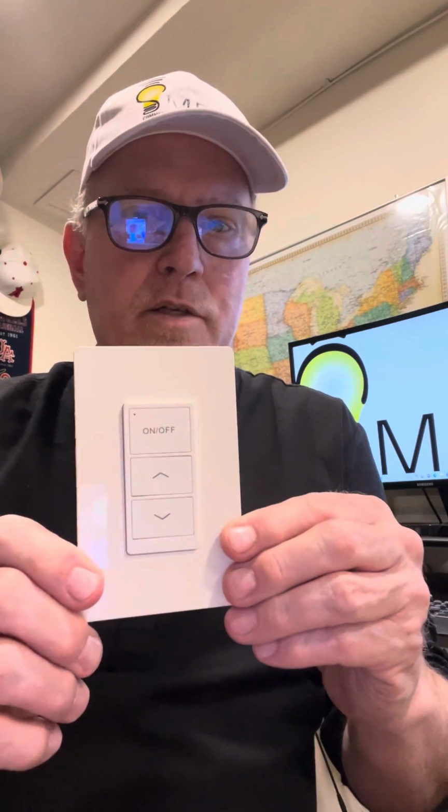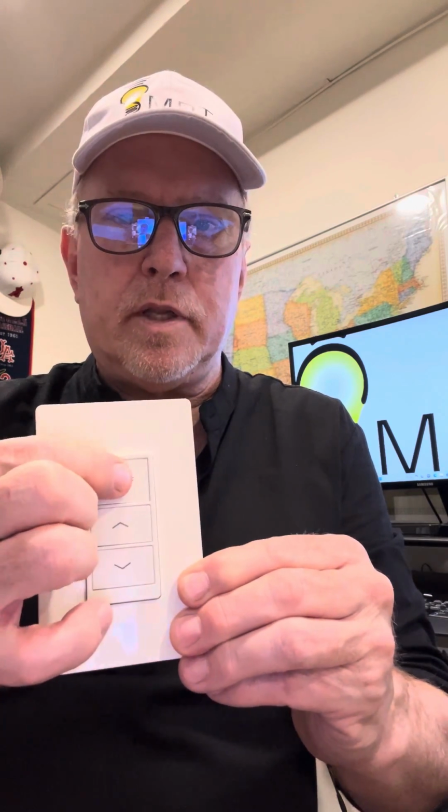The third and final component is going to be some type of wall switch. We have wireless wall switches such as this, battery powered. We have wired wall switches, 120 to 277 volt. This particular one is an on-off, raise-lower, so I'm turning the lights on, dimming them down, raising them up, turning the lights off. We also offer scene switches.